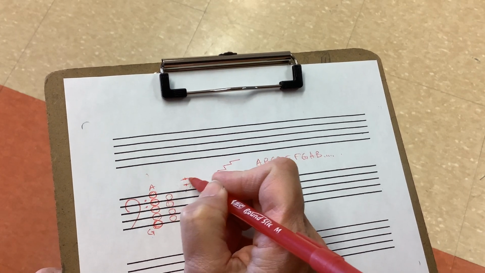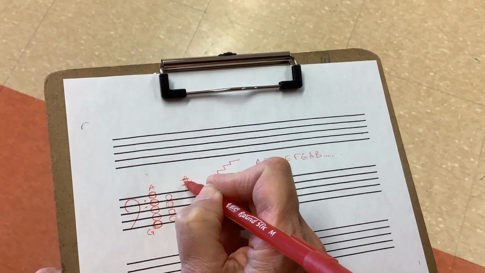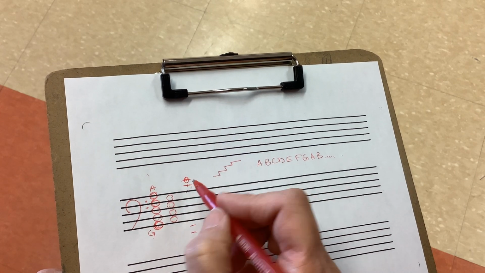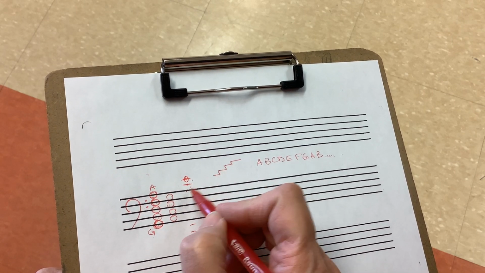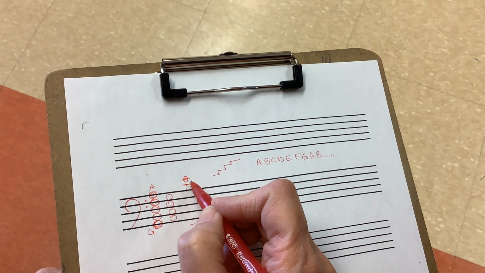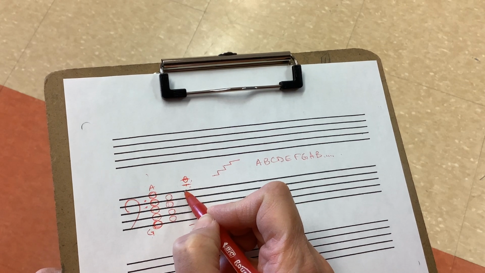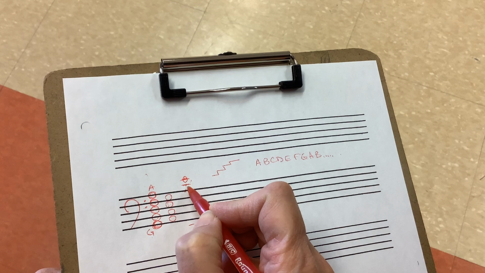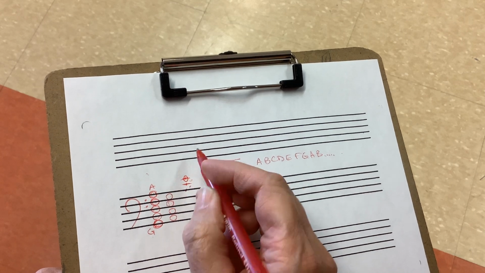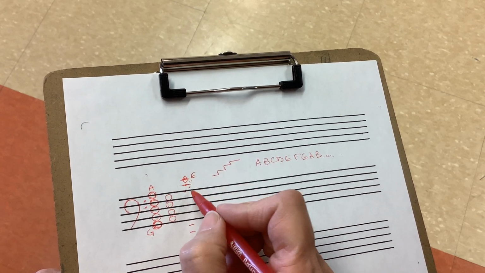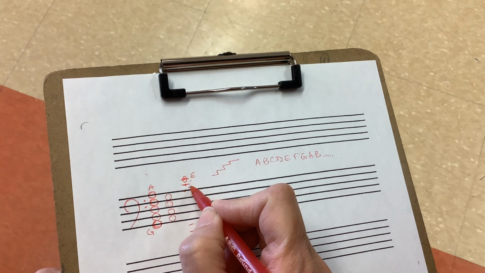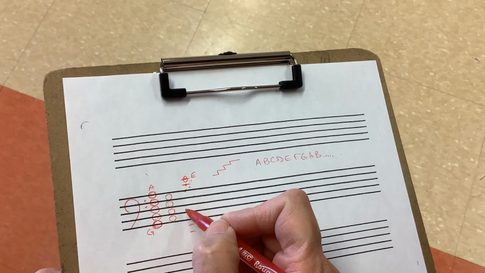So if we put a note here on the second ledger line, let's figure out together what it is. Remember, you have to go like steps. Line, space, line, space, line. So this is A, so this will be B, C, D, E. That would be an E. Let's try that again. A, B, C, D, E.